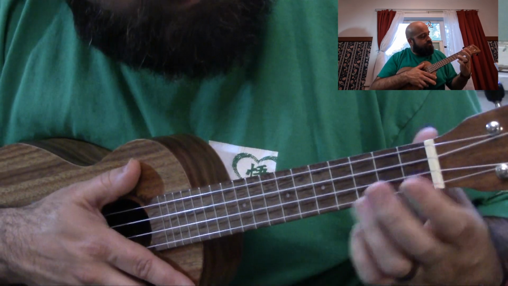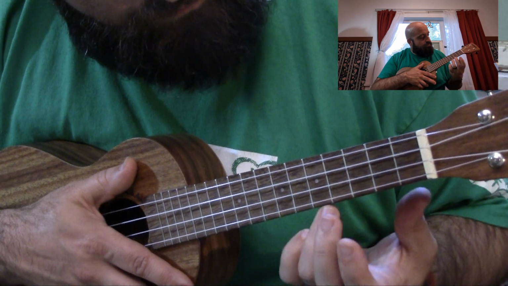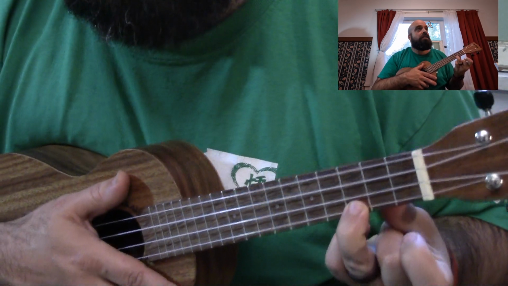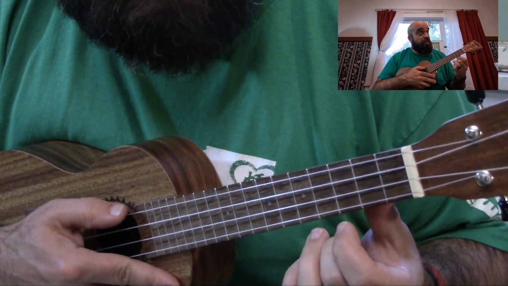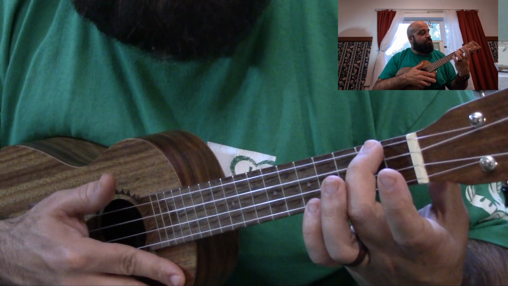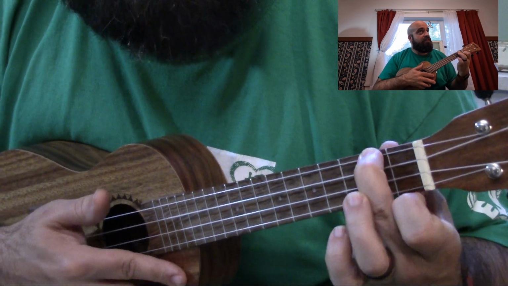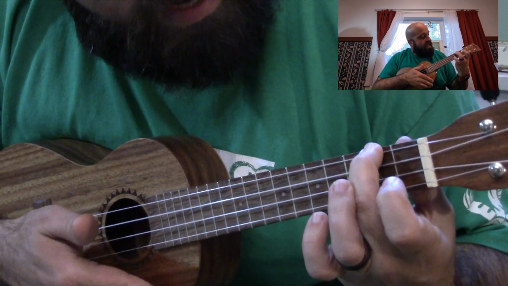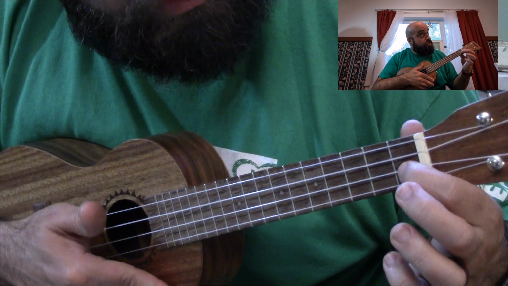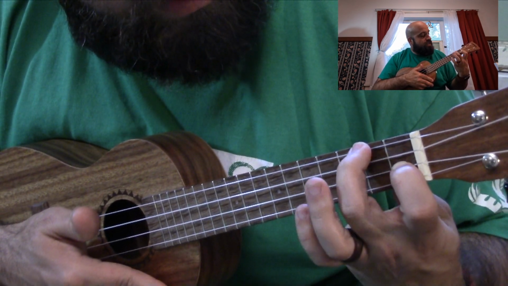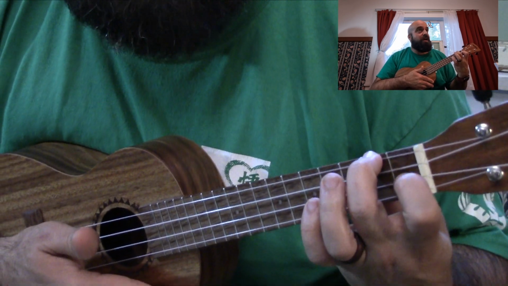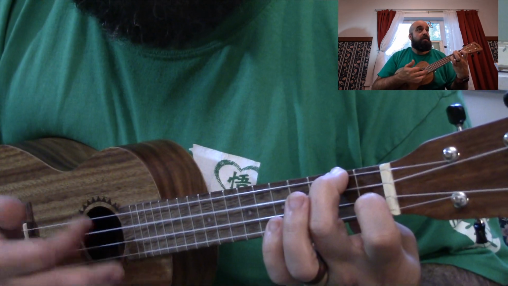So let me go over those again. A C is 4th string, 3rd fret, 3rd finger. An A minor is 1st string closest to your face, 2nd fret, 2nd finger. An F major chord is 3rd string, 1st fret, and 1st string, 2nd fret, your first 2 fingers. And that's it. That's all the chords that we have in this song.